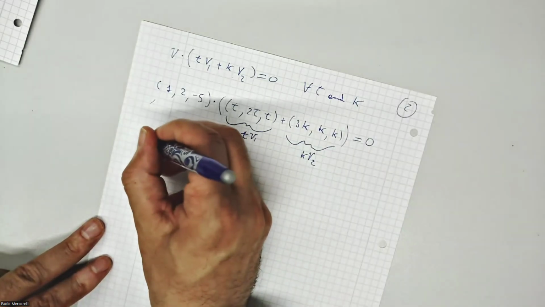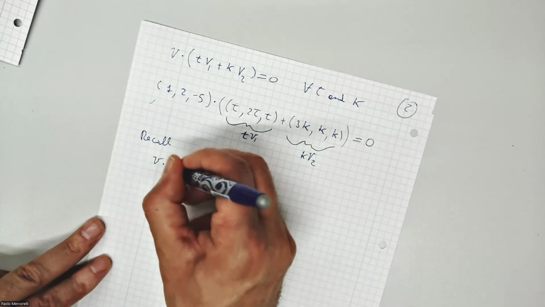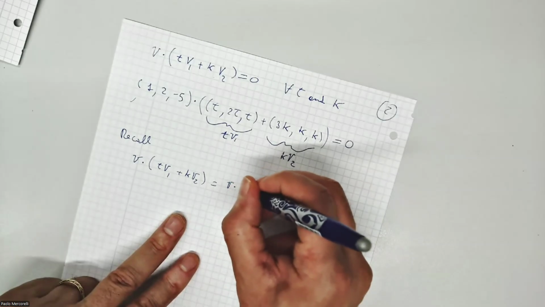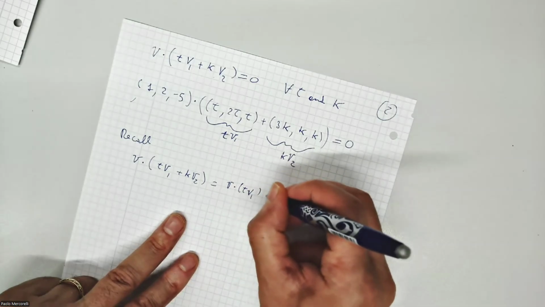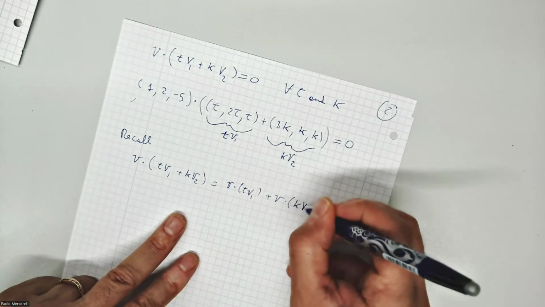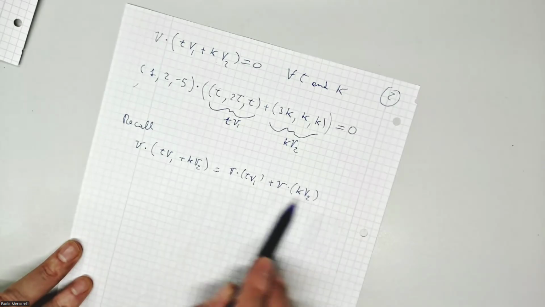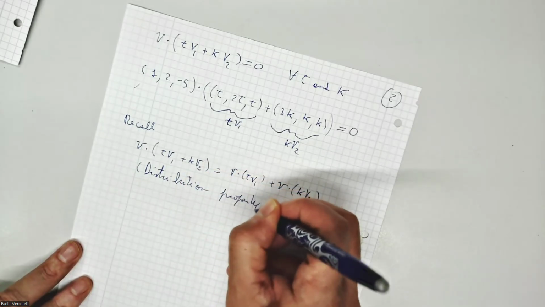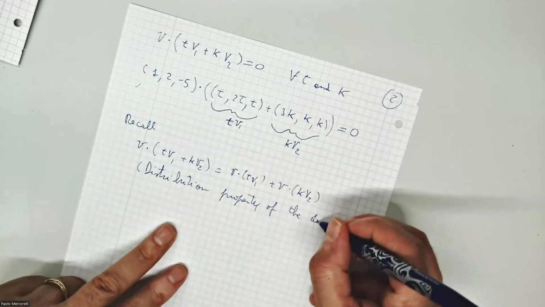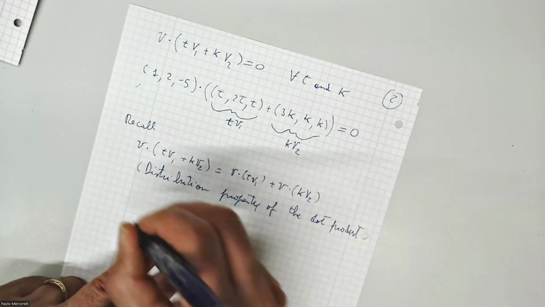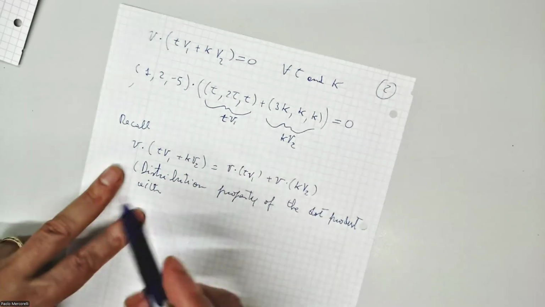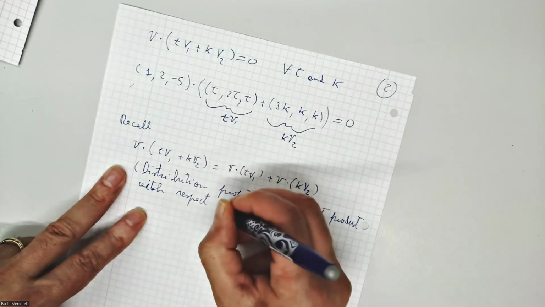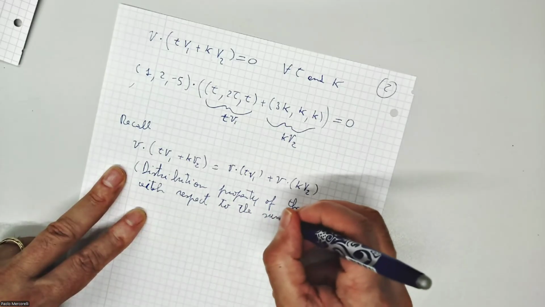Now, let me apply this. Recall, in order to understand, the distribution property of the dot product with respect to the sum.